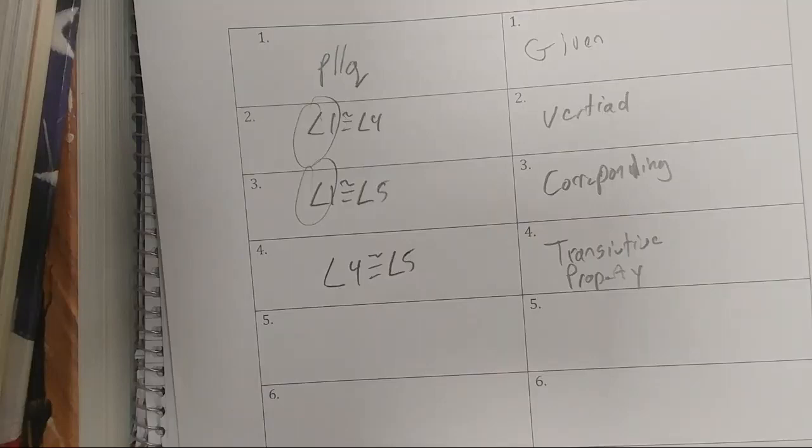Okay? So that's the proof for the alternate interior. Did I put more of that? No, that's it for the test. Okay, that's good. Let's go to test 4.